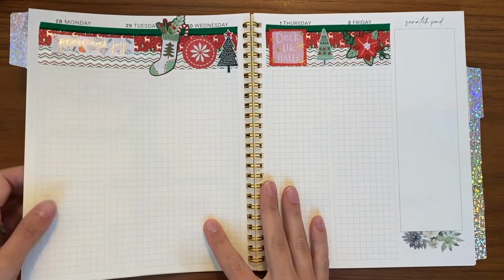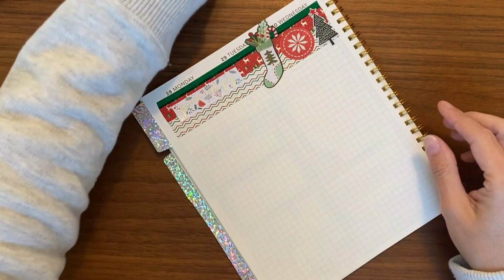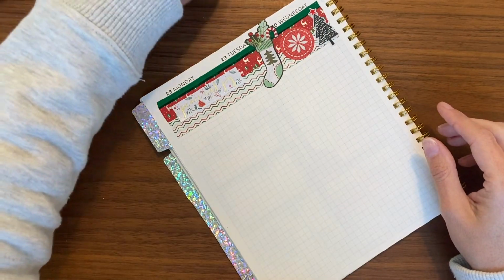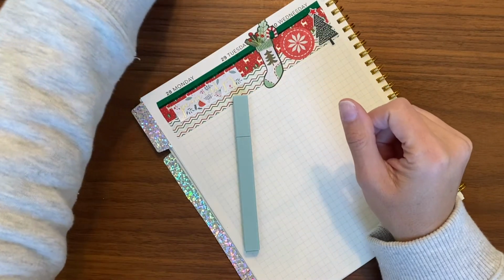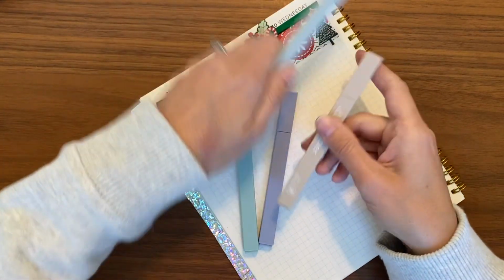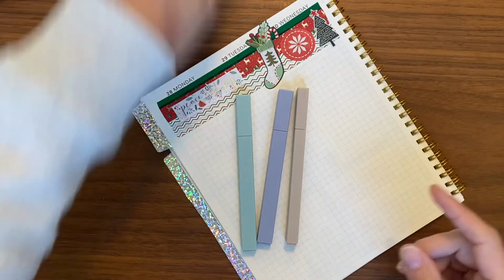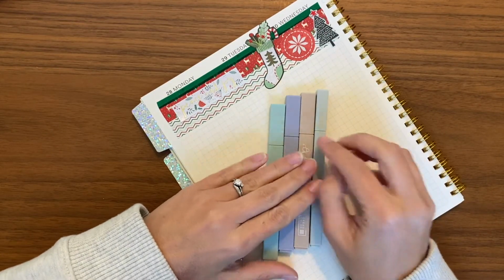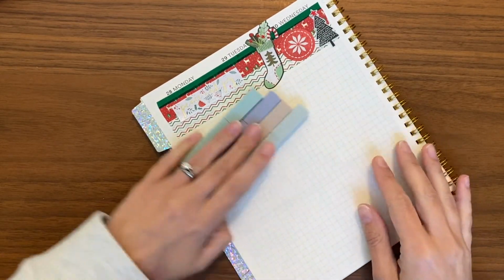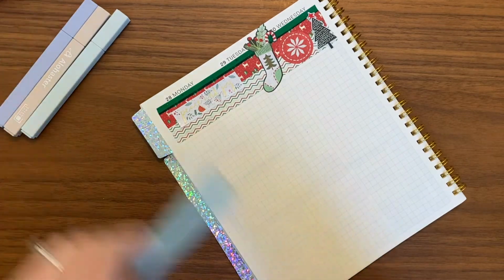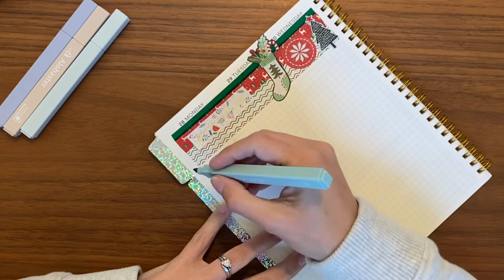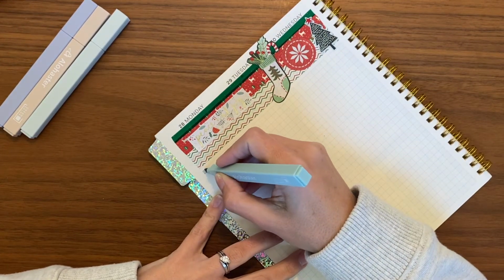I am going to leave you with this last part, where I'm going to just show you the last thing I do. I just choose 4 colors. And I do this top one.